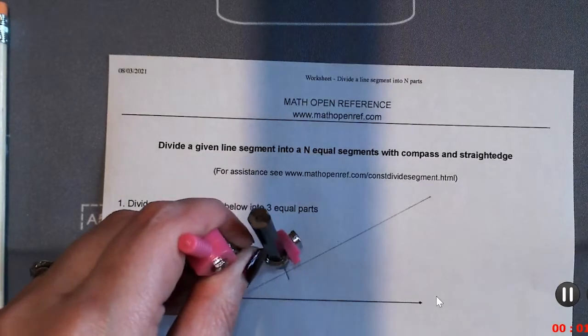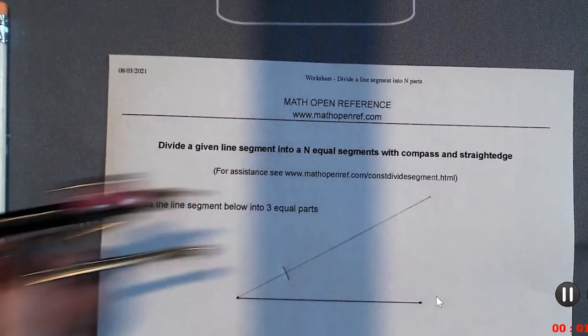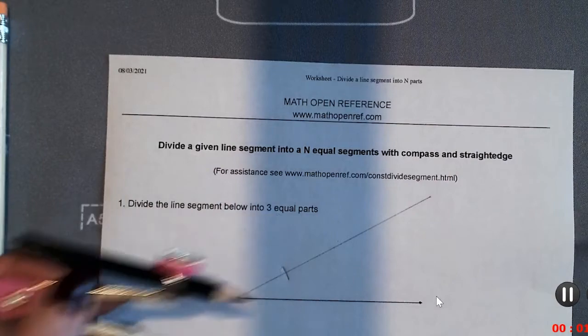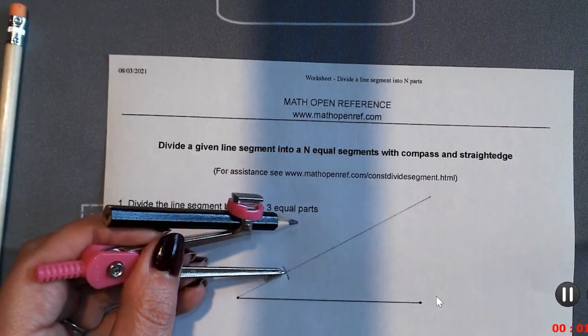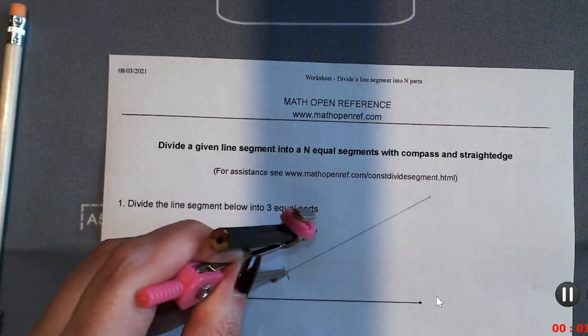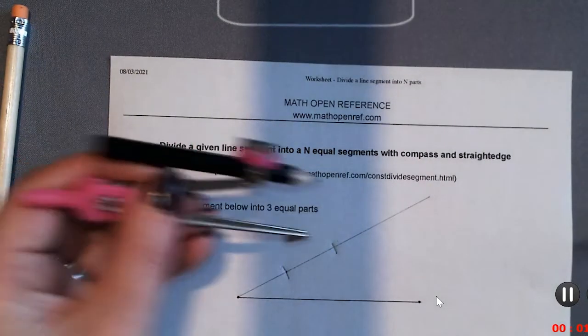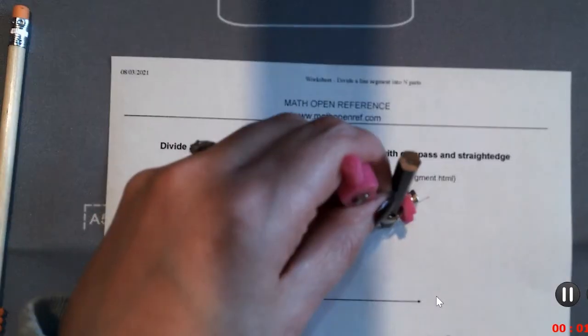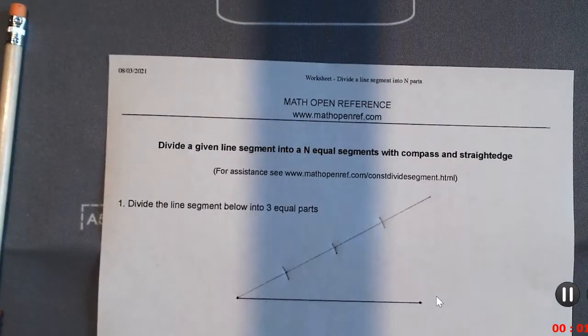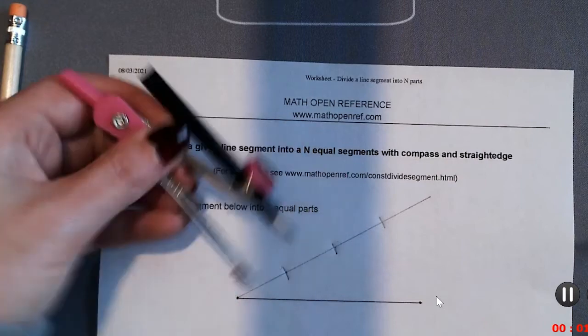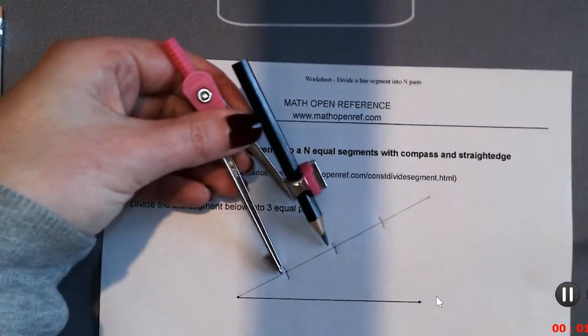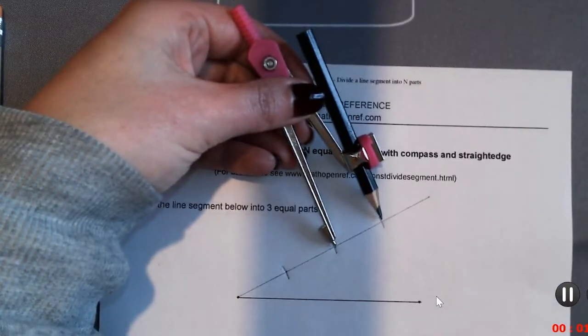So along that line you just drew, mark in one little arc. Okay, and then where your arc is becomes the starting point for your next arc. And watch, I'm not changing the width of the compass at all. And now I have 3 little arcs on this line, all of the same width.